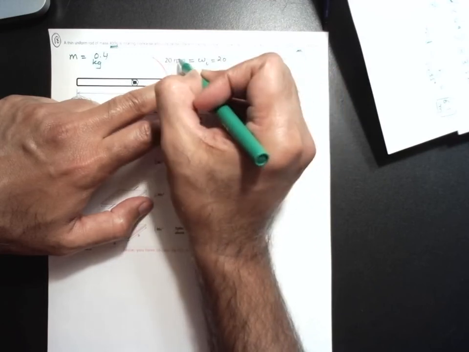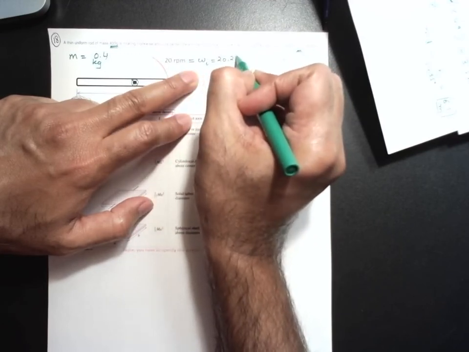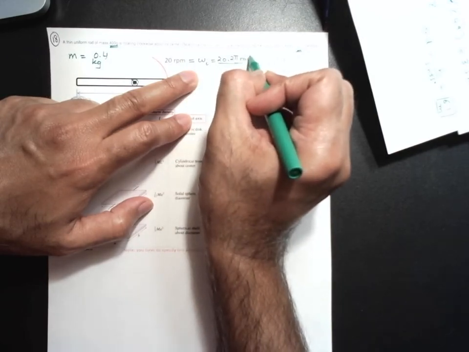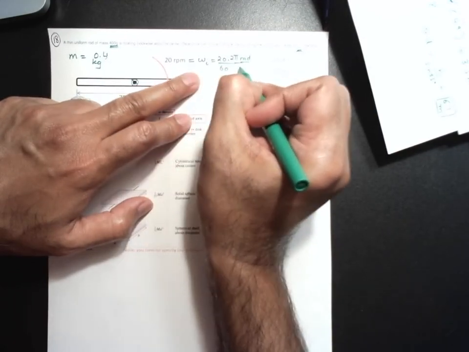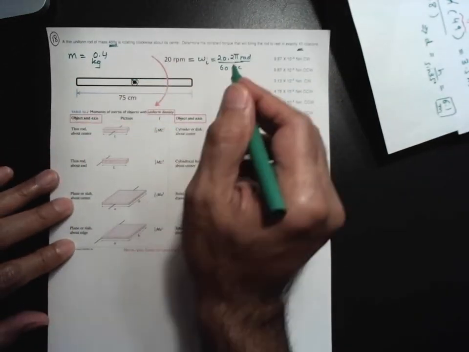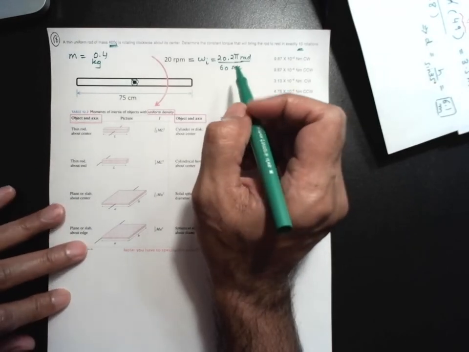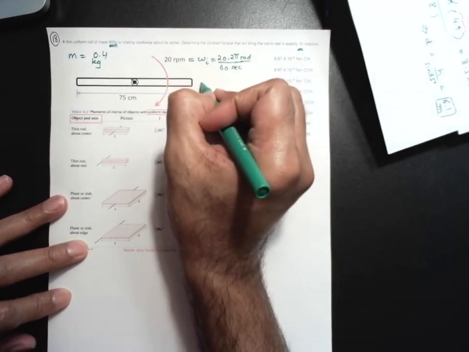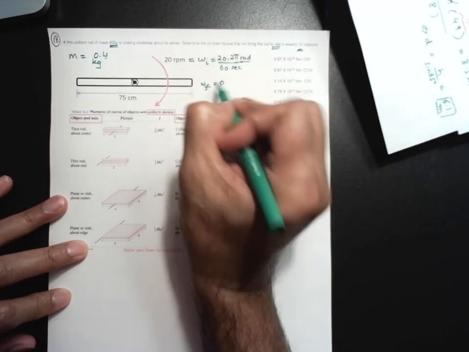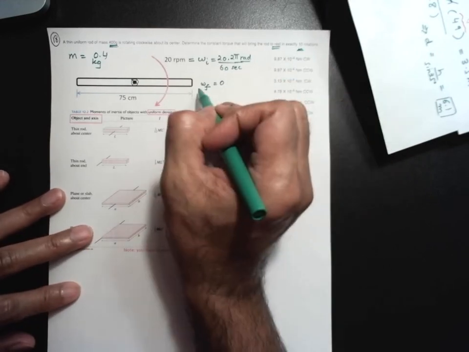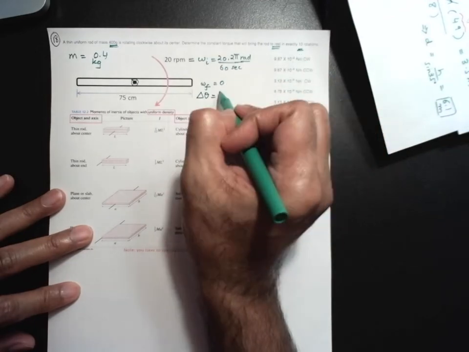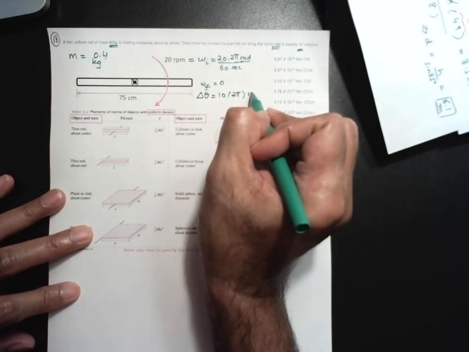So that's 20 times each revolution is 2 pi radians, and per minute, so that's 60 seconds. There's your conversion into radians per second. The omega final is 0 because you're bringing it to rest. What's the total displacement over which you bring it to rest? 10 rotations, so 10 times 2 pi radians.